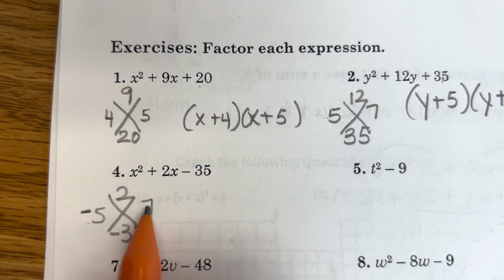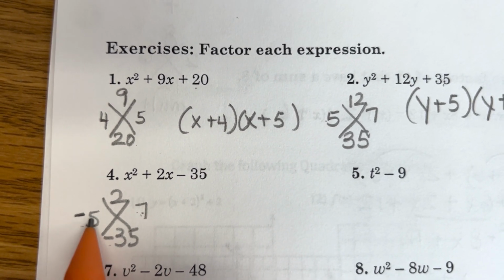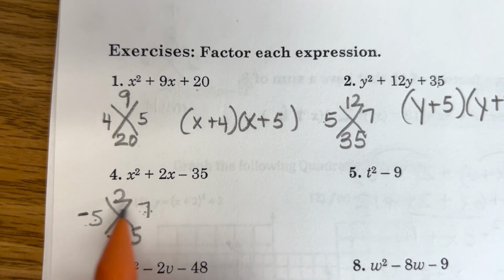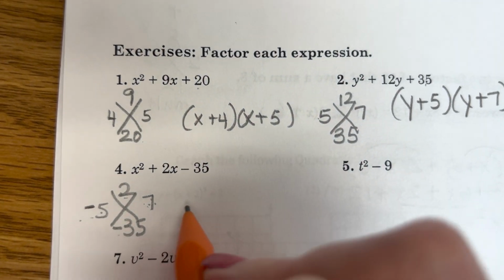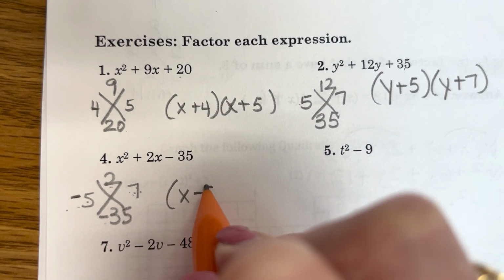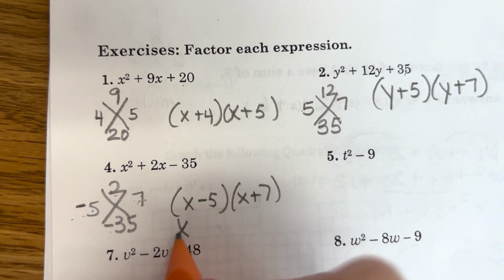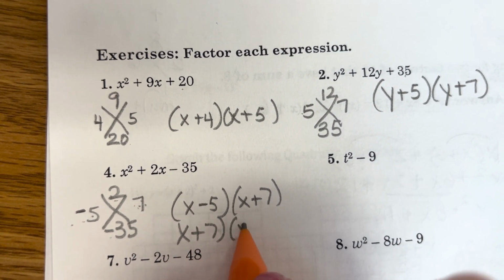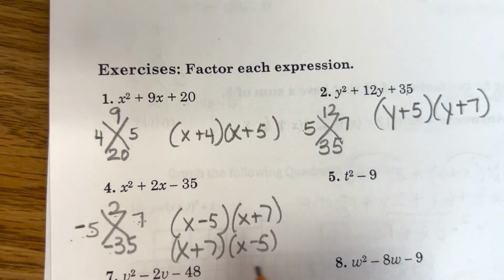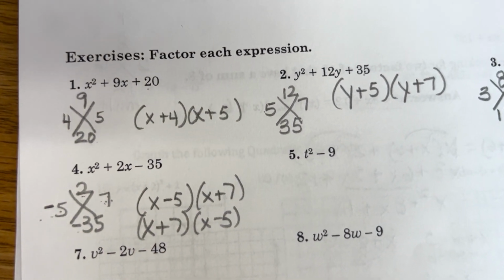Negative 5 times a positive is a negative. Negative 5 plus 7 is 2, because 7 minus 5 is 2. So my factors are x minus 5, x plus 7. If you wrote it x plus 7 and x minus 5, that's the same thing. Why? Because 2 times 3 is the same thing as 3 times 2.